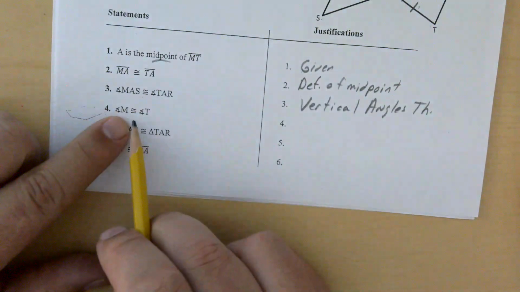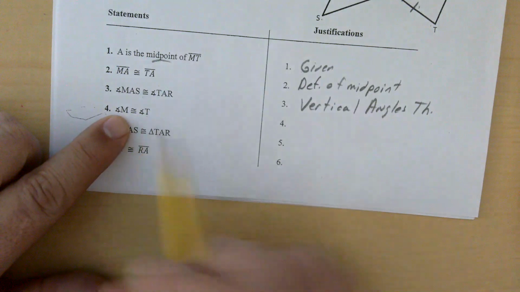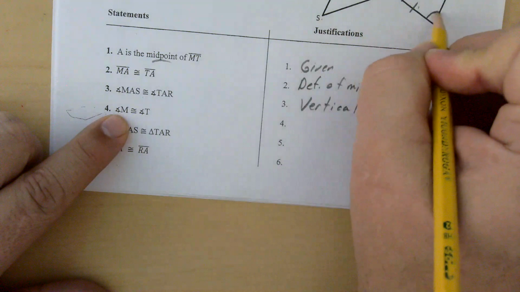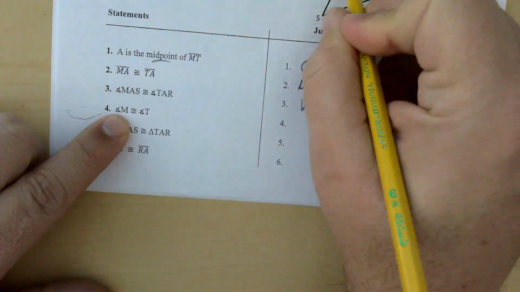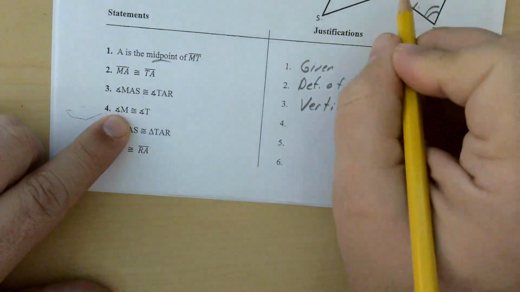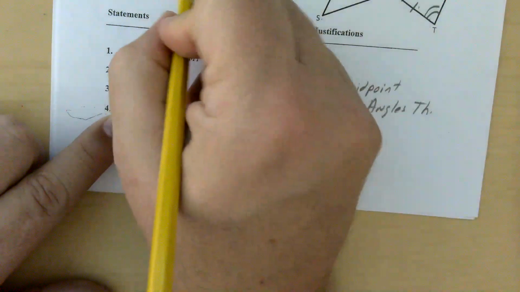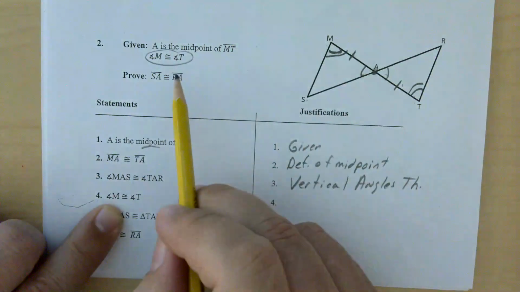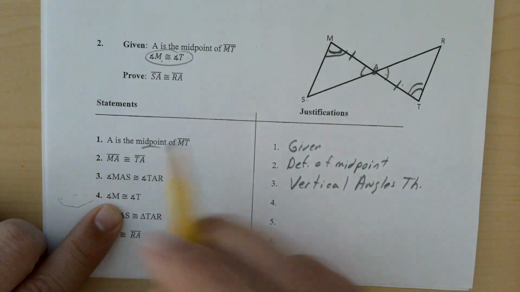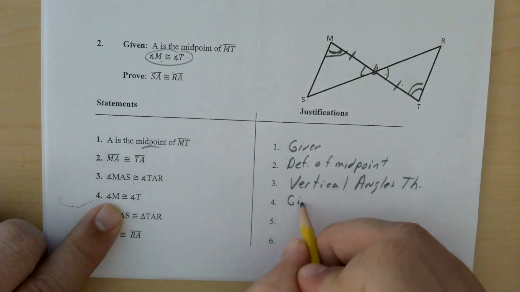And then just be on the lookout for this. M is congruent to T. The only reason I'm allowed to say M and T are the same, so let's mark it with a double, is because it was given. We were told, so let's go back so you can see this. We were told that those two angles are congruent, which makes it very nice. That was given.